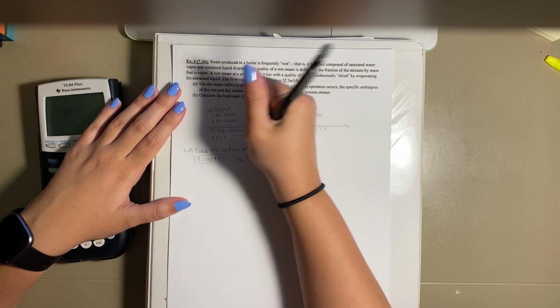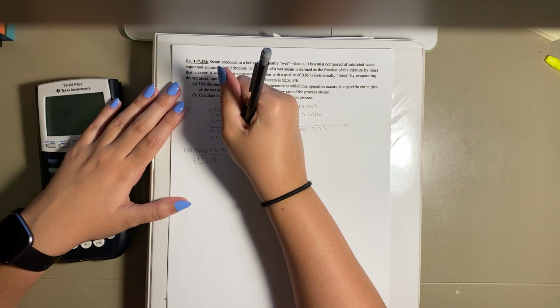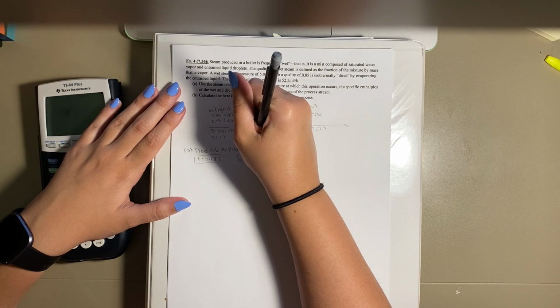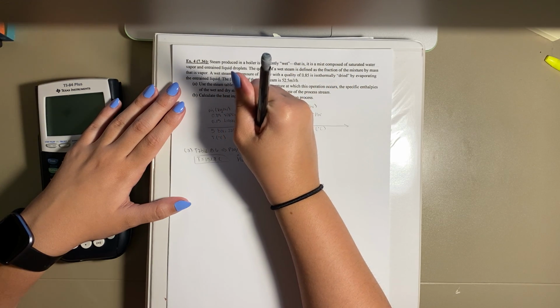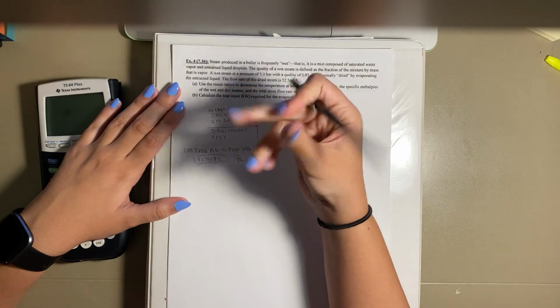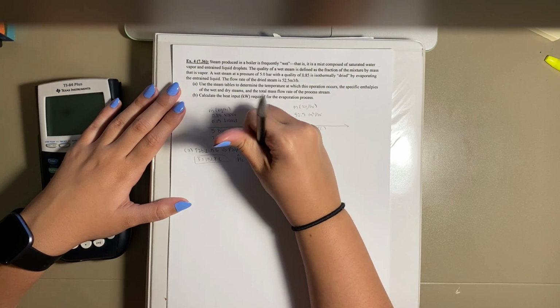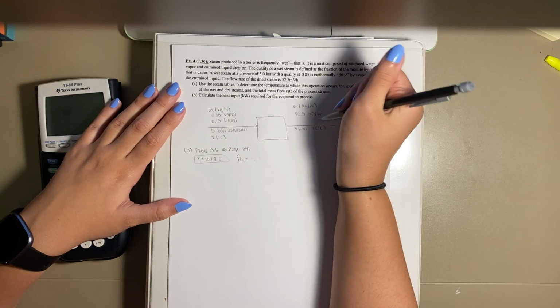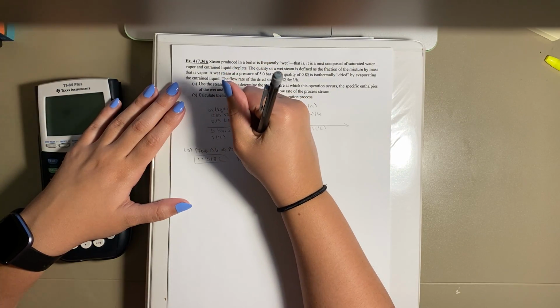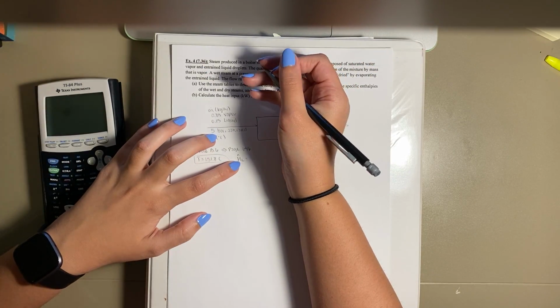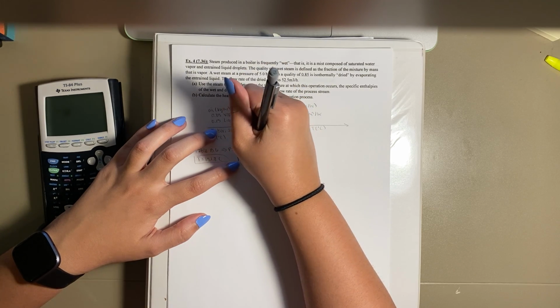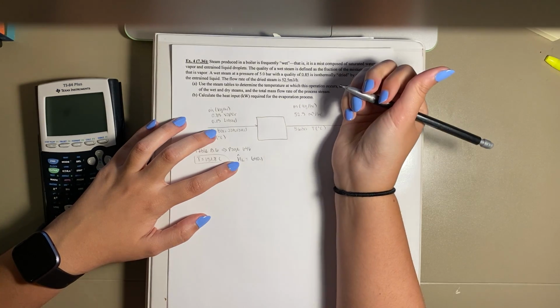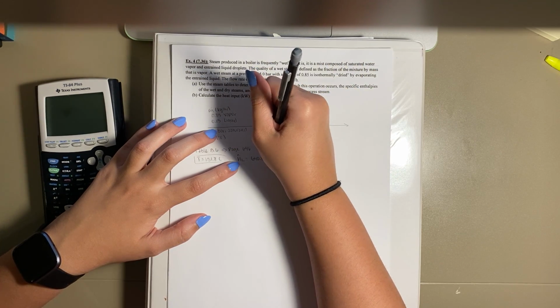And then we're also asked to get the specific enthalpies of the wet and dry streams. So the specific enthalpy of the liquid stream is 640.1 kilojoules per kilogram.